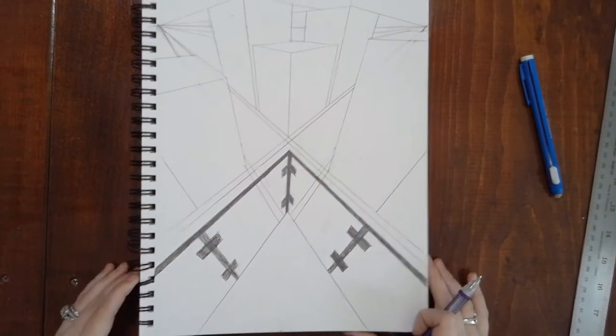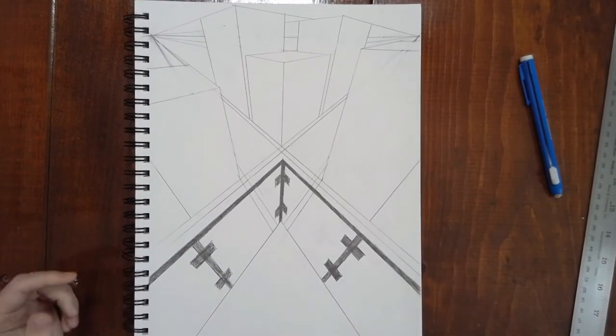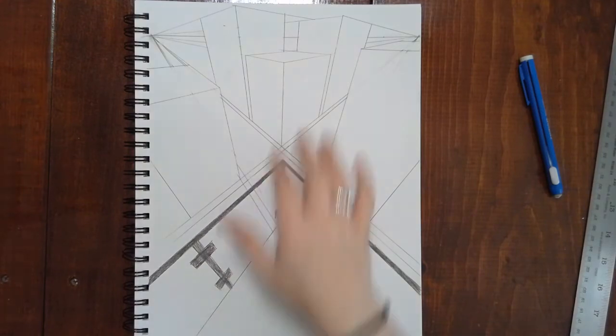All right, so really the last step would be to add some details to these buildings. I'm not going to do that for all of them because that's a lot. I'm probably not going to do it for this one.